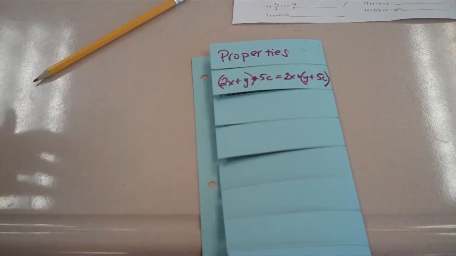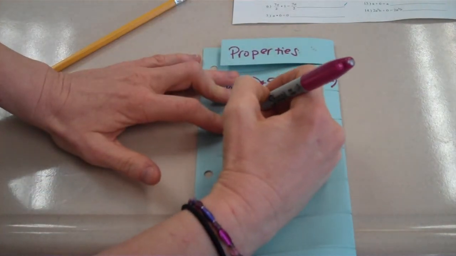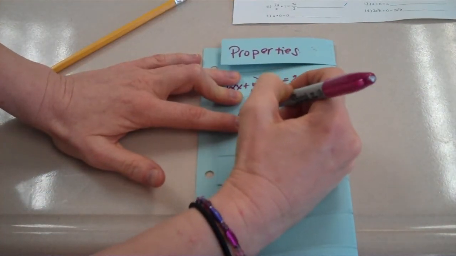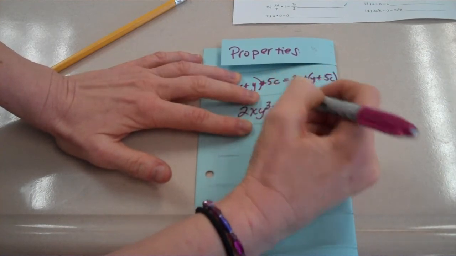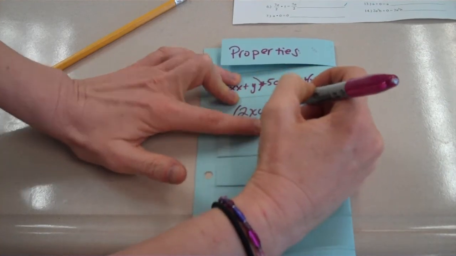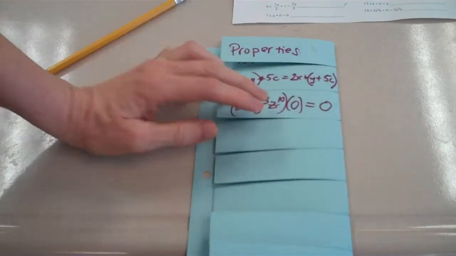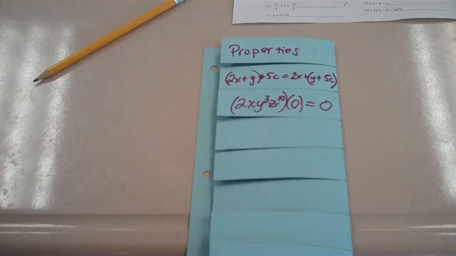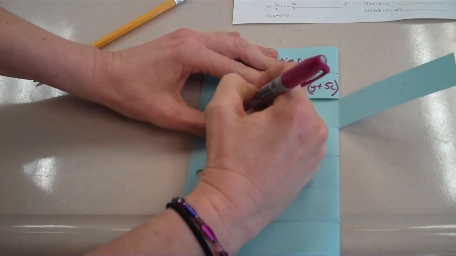Zero product is when you multiply by 0, your result is 0, right? So let's say I have something like 2 times x times y to the 3rd power, z to the 10th power. It doesn't matter what that is. If I multiply it by 0, that result is just going to be 0. And the same is true if you multiply by 0 first. It doesn't matter. The result is 0. So then on the inside we're going to write, oh, that's the zero product property.